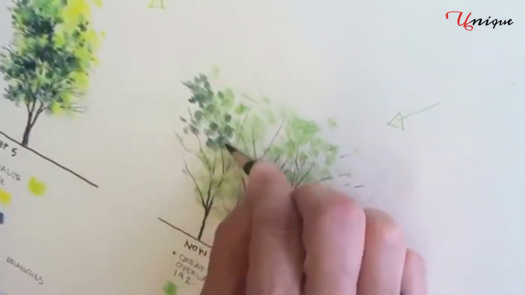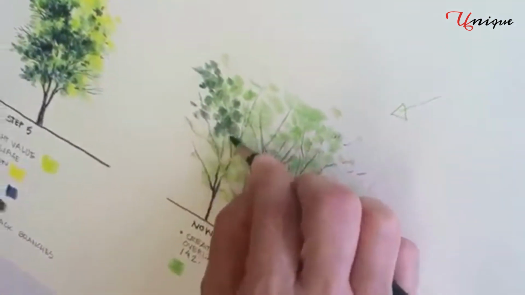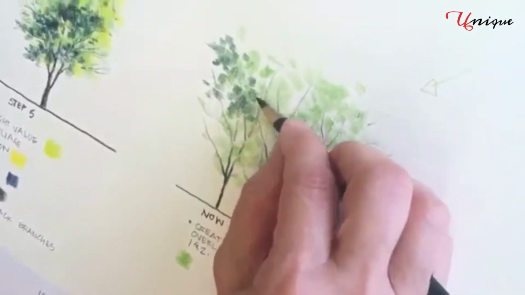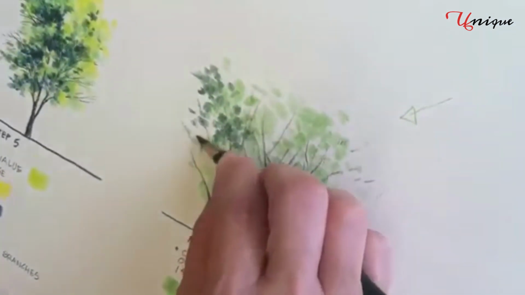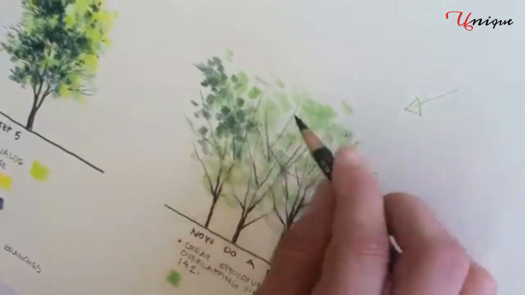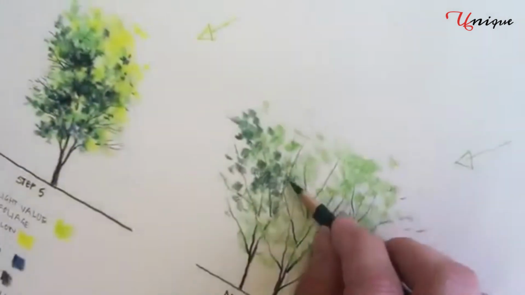So the dark value is going to be always on the opposite side of the arrow. Mostly. See over here, there's some dark.